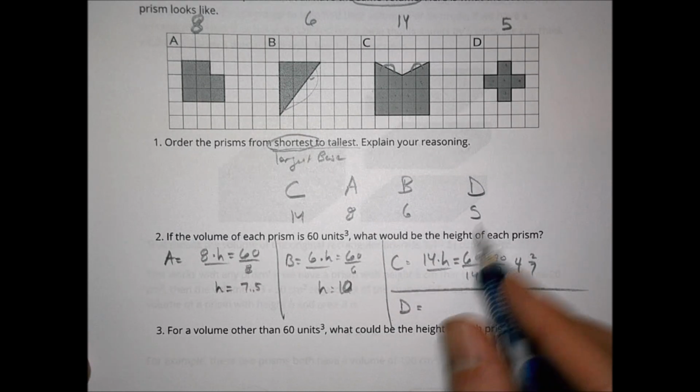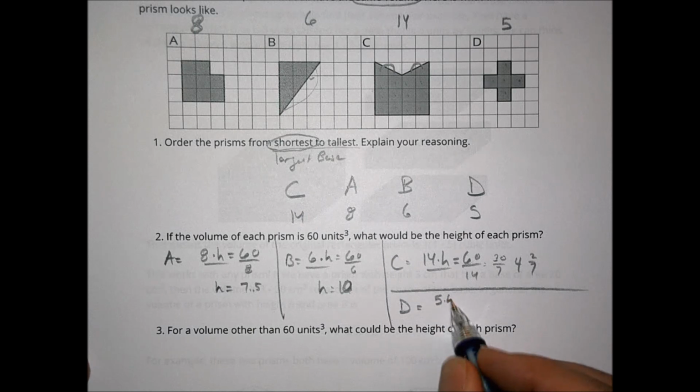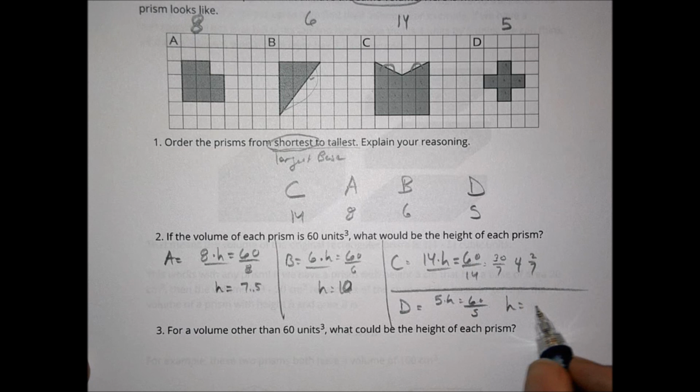And for this one here, we do 5 times h equals 60. We divide by 5, and so h equals 12.